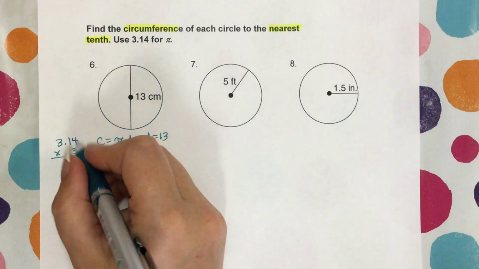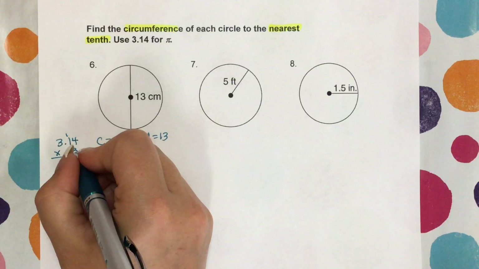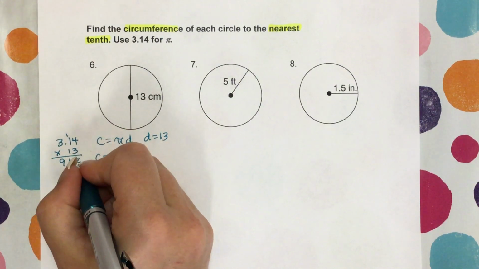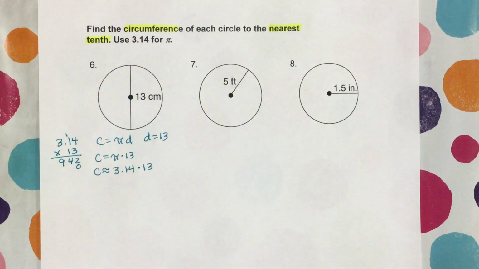So yeah, let's do it. 3 times 4 is 12. Write the 2, carry the 1. 3 times 1 is 3, plus 1 is 4. 3 times 3 is 9. Write the 0, go into the 10 spot.